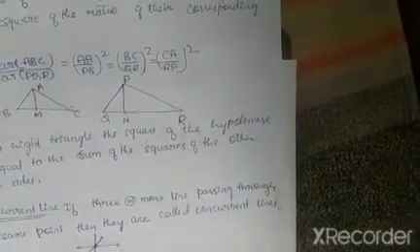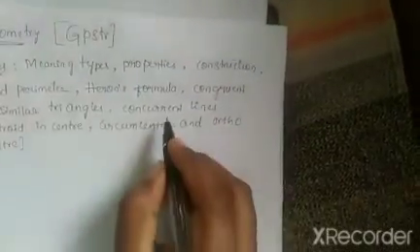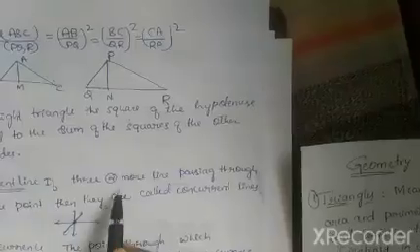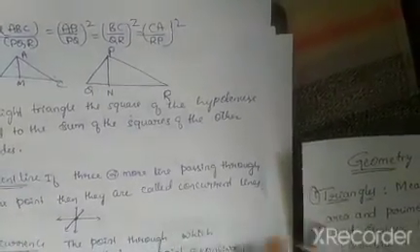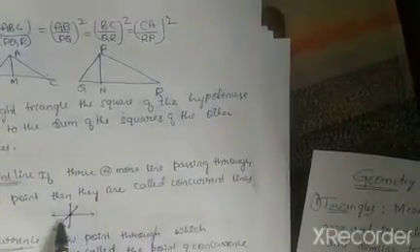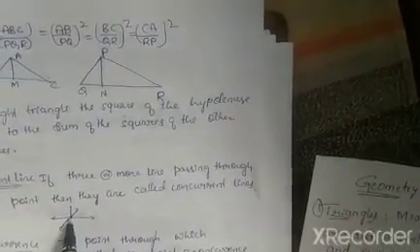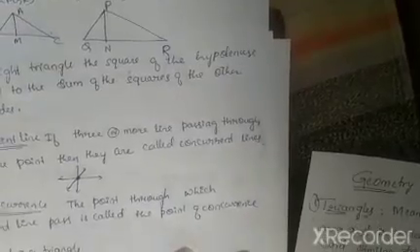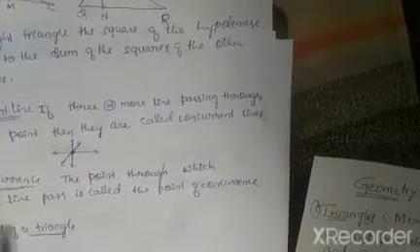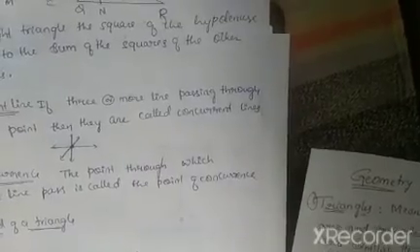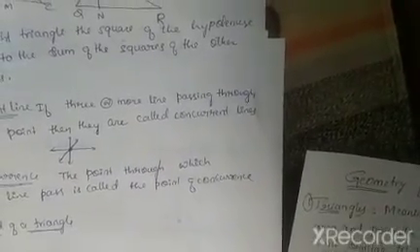Next concept is concurrent lines. If three or more lines pass through the same point, then they are called concurrent lines. Here three lines pass through one point, so this point is called the point of concurrence. A point through which concurrent lines pass is called the point of concurrence.